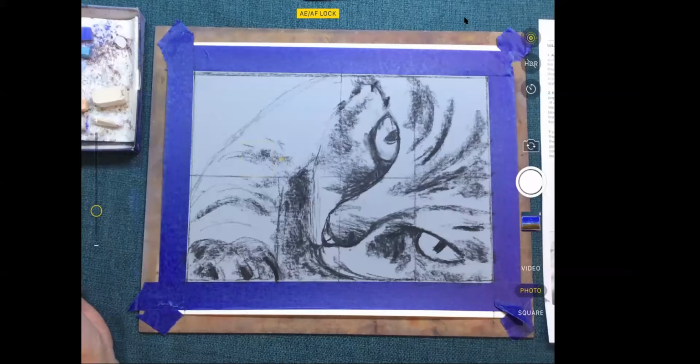Okay, so welcome back, and now we're going to get started on doing the colour version. You've got your drawing all organised, you've got your eyes staring at you, and hopefully they're in the right spot. So by using those grid marks, we should have got them all lined up where they need to be.